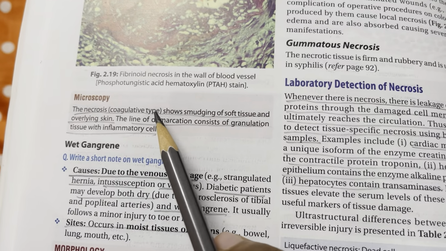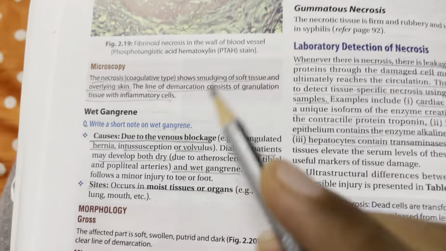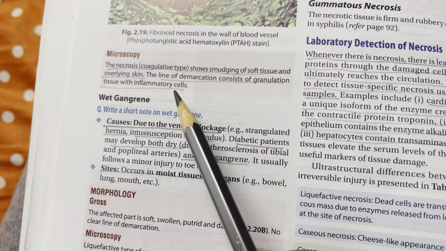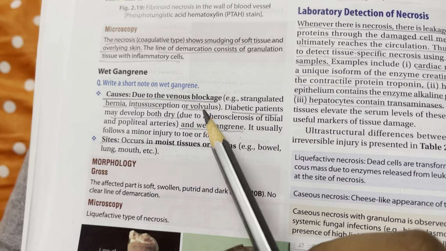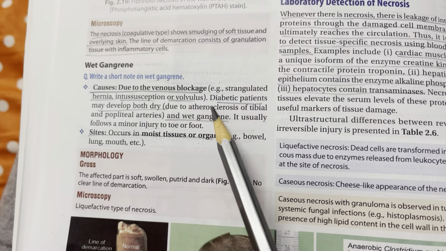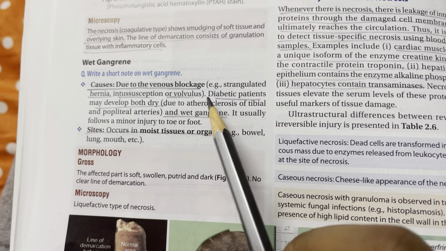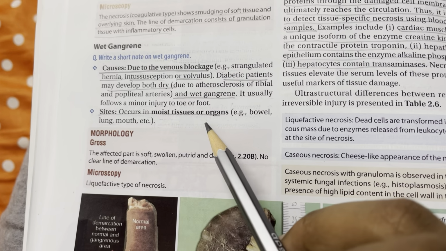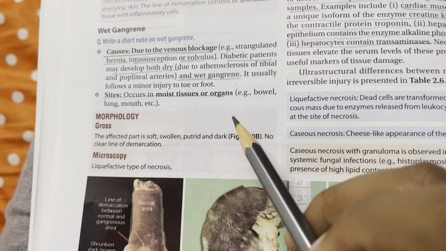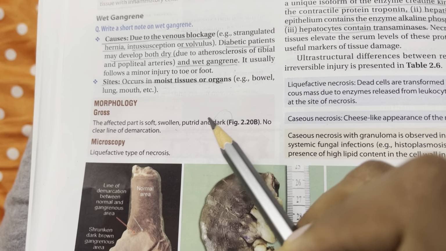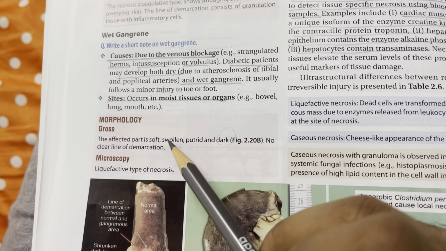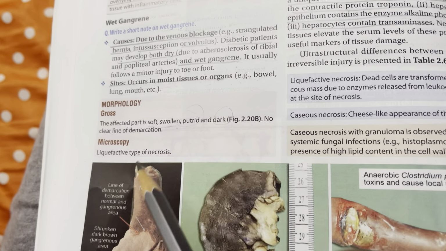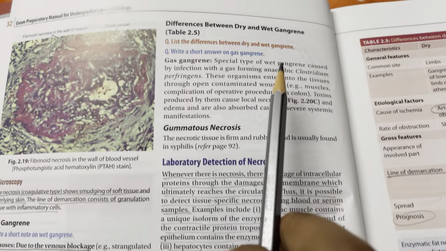Microscopically, the necrosis is of coagulative type. It shows smudging of soft tissue, and also the line of demarcation consists of granulation tissue with inflammatory cells. Wet gangrene is caused by venous blockade because of hernia, intussusception or volvulus. Diabetic patients may develop both dry and wet gangrene. It occurs in moist tissues or organs. The affected part is swollen, putrid and dark, but instead of shrunken and shriveled as in dry gangrene, it is swollen and soft in wet gangrene with superadded putrefaction. Microscopy, you can see liquefactive necrosis.